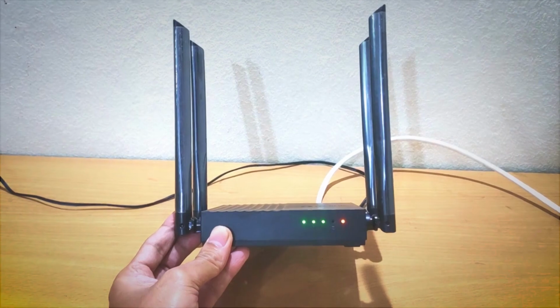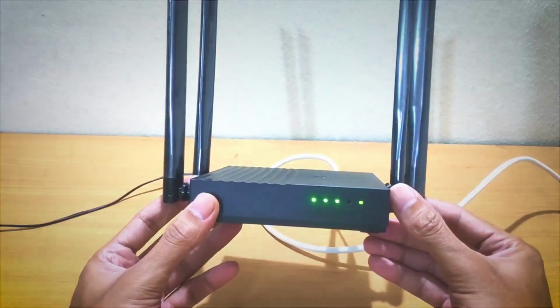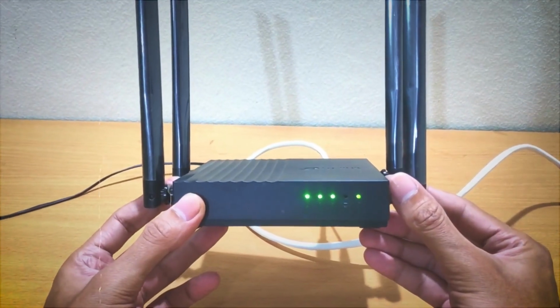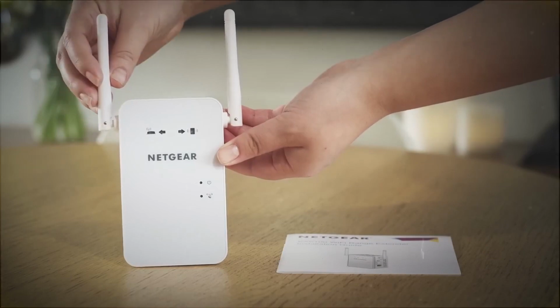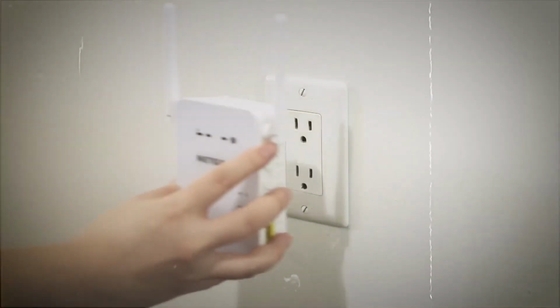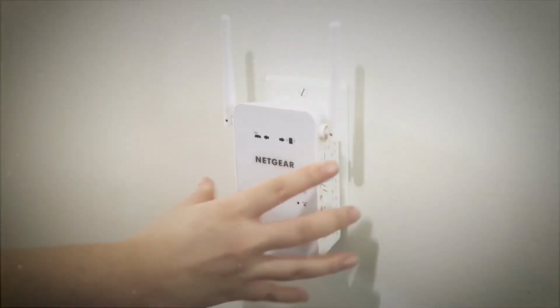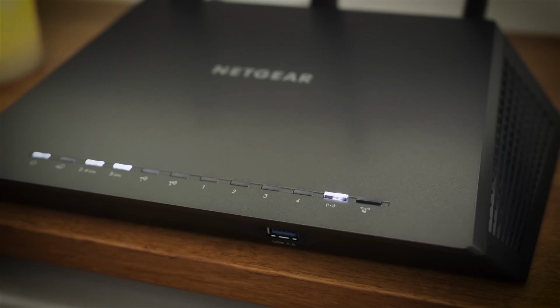Give them a call and explain your situation. They might perform a remote diagnostic test or send a technician to your location. Additionally, if you're using an old router or modem, consider upgrading to a newer model. Modern devices come with improved technology that offers better performance and stability. Look for routers with dual band or tri-band capabilities for better speed and coverage.